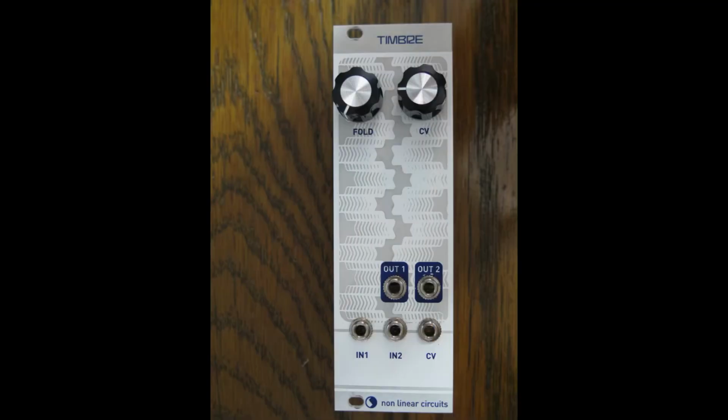The nonlinear circuits timbre module is based on some circuitry from one of the old Buchla synthesizers. There are two signal inputs, one of which is intended for triangle waves. It has a tri to sine converter, so what gets presented to the wavefolder itself is a sine wave converted from the triangle wave. And there's a knob to control the folding amount, which also depends on a control voltage input, and there's a knob to adjust the amount of the control voltage, and then there are two parallel outputs.